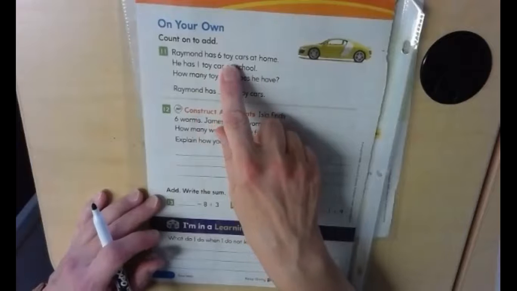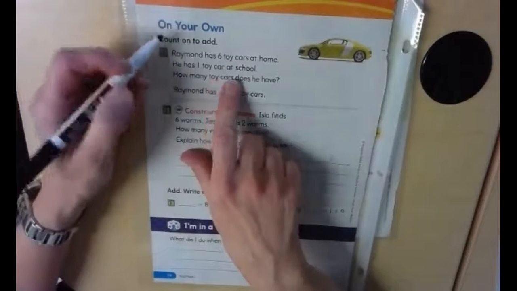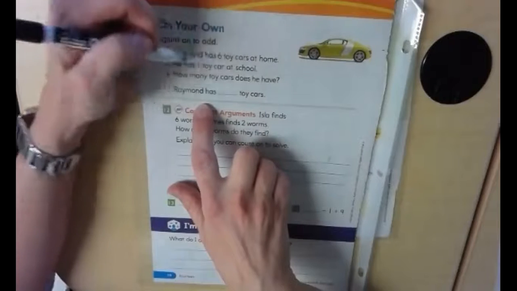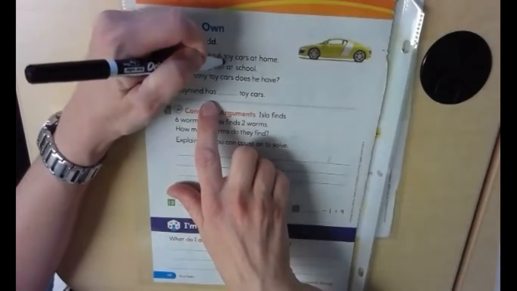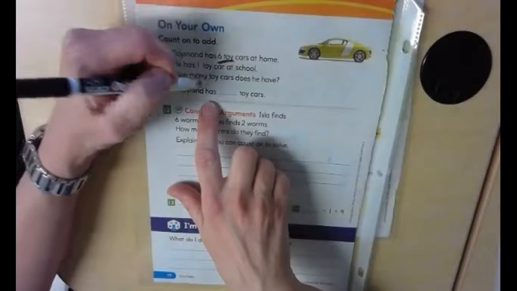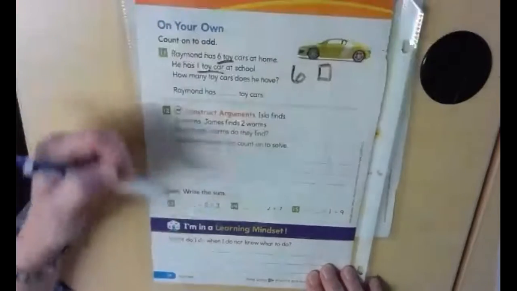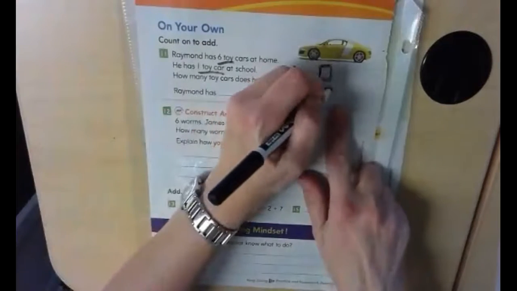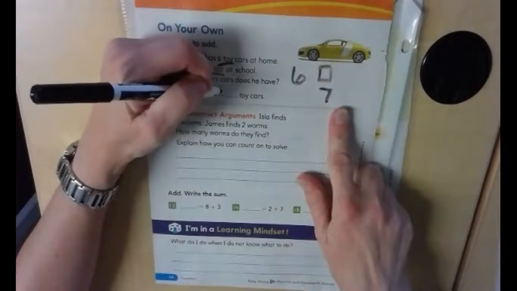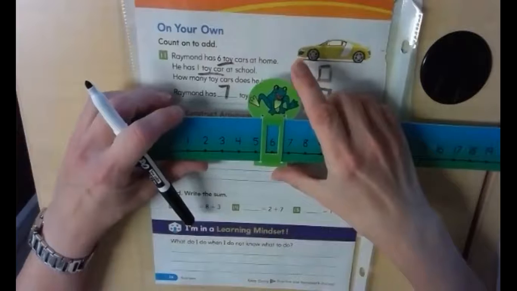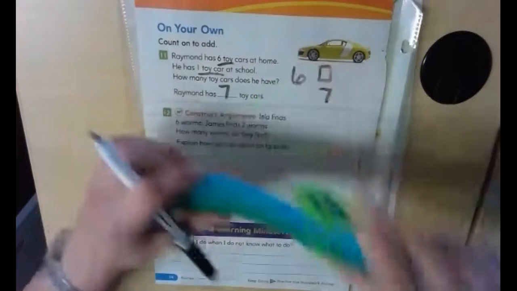Raymond has 6 toy cars at home. He has 1 toy car at school. How many toy cars does he have? Raymond has blank toy cars. Let's underline. Raymond has 6 toy cars at home. He has 1 toy car at school. How many toy cars does he have? 6. And 1 more. We counted 7. Raymond has 7 toy cars. On our number line, 6 plus 1 more would be 7.